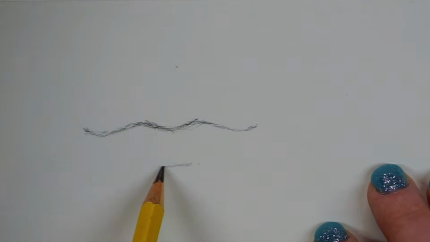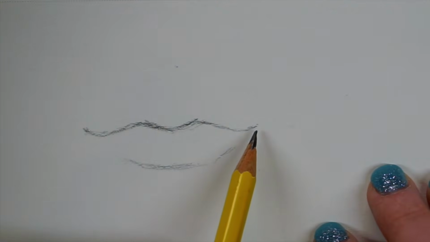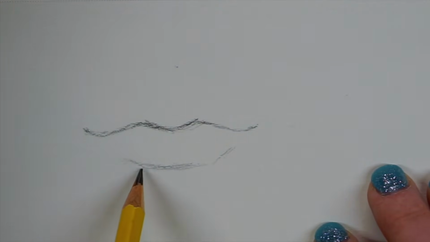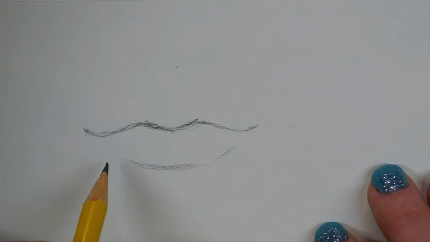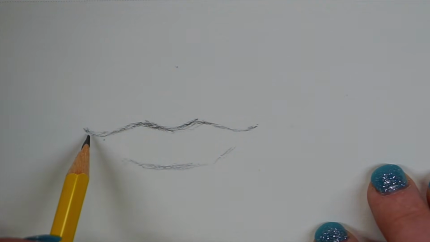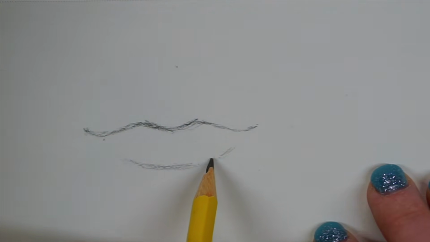From there, I'm going to gently block in the curve of the lower lip. So for some people, the line here, this is called the vermilion border. It's a very fancy term for where the pink part of your lips are. So the vermilion border can end before the corners of the mouth, or it could go directly to the corners of the mouth. Depends on the person.